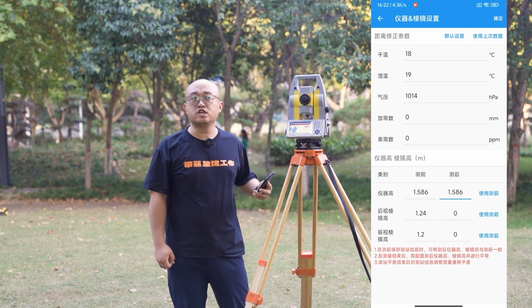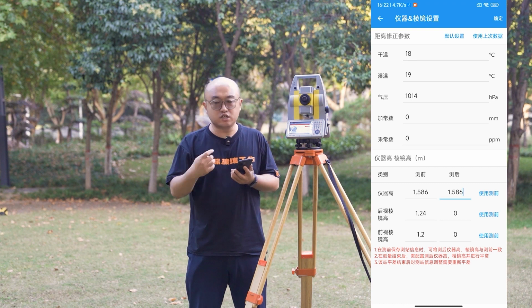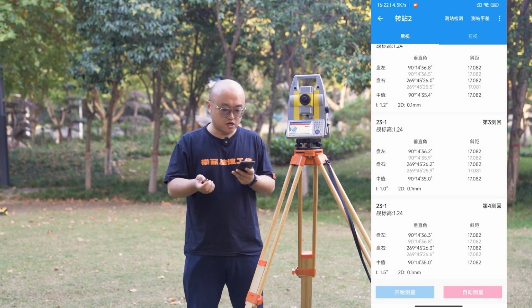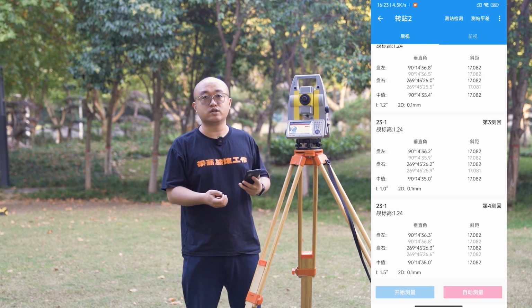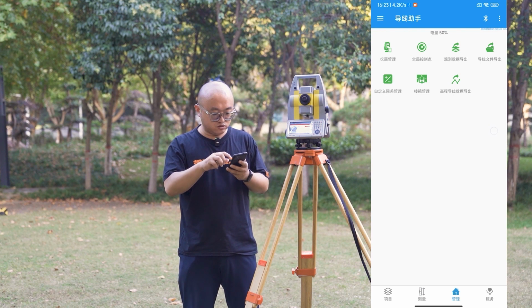In this way, once the observation is completed at this station, it can be moved to the next station. After the observation is completed, we can click on the Elevation Traverse Data Export in the management interface to select the previous measurement station and then export it. In this way, the data is considered exported.